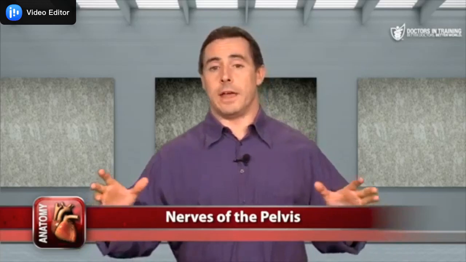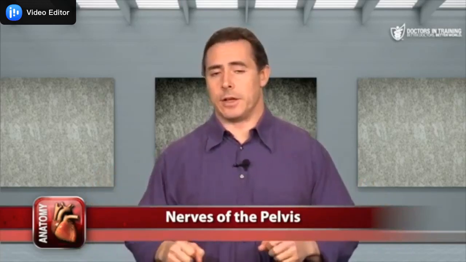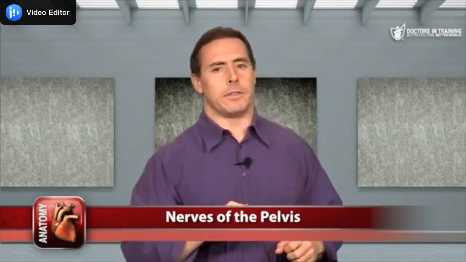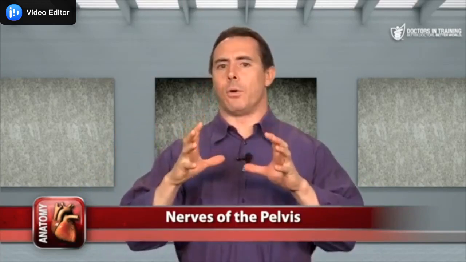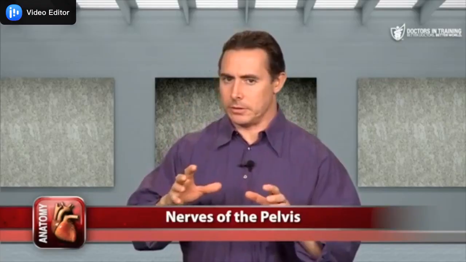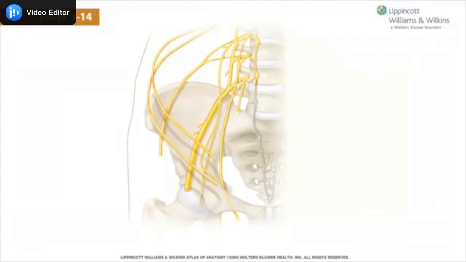If you've watched any of the solid anatomy lectures on the abdomen, you may recall that the ventral rami of L1 to L4 combine to form the lumbar plexus. The only branch of this plexus that crosses the pelvic brim to enter the true pelvis is the obturator nerve, which carries contributions from the ventral rami of L2, 3, and 4.